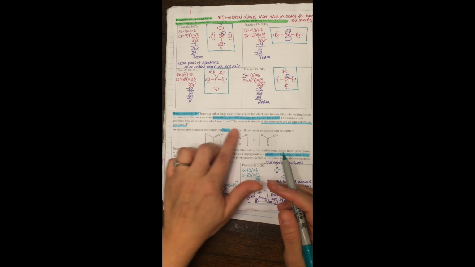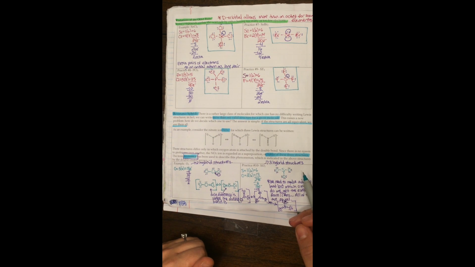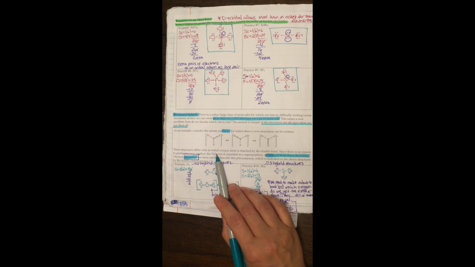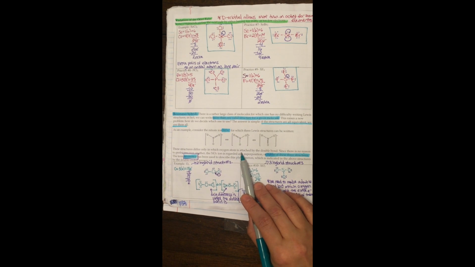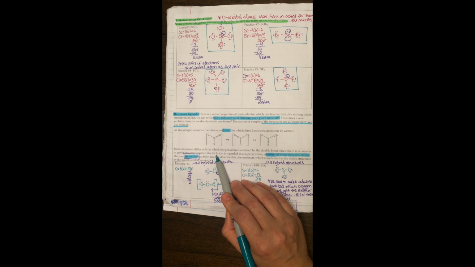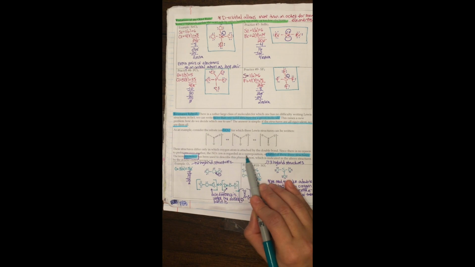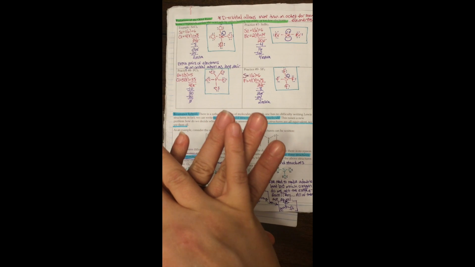So when we get an overall picture of all of these, we look at it as a mixture of all 3 structures. Okay, so these structures differ only in which oxygen is attached by a double bond. Since there's no reason to prefer one over another, the nitrate ion is regarded as a superposition, meaning all 3 of them stacked on top of each other, or a hybrid of all 3 of these structures.